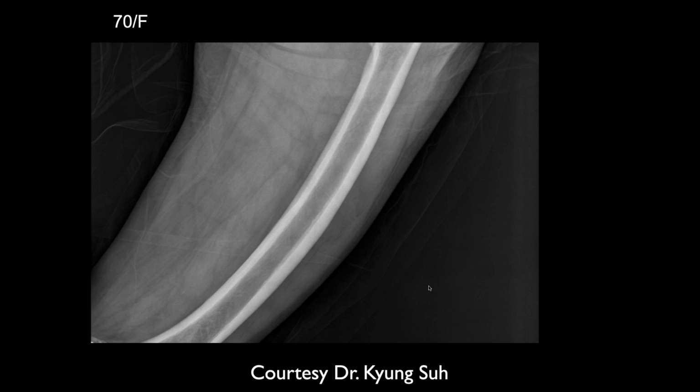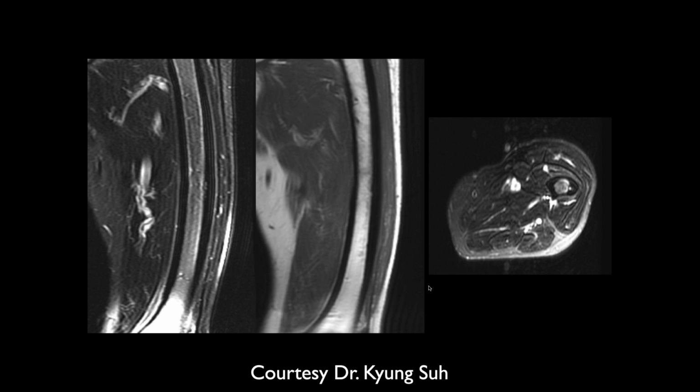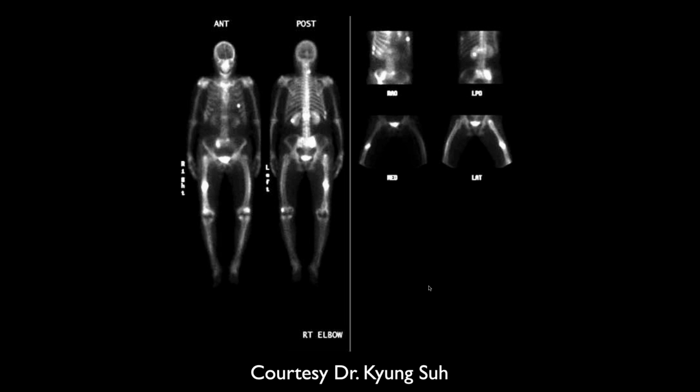So this is a 70-year-old female. This looks like a radiograph of the femur. There's just some cortical thickening and some bowing. She may have some osteopenia, and it kind of looks like this could be a chronic stress reaction. So here we see increased uptake on the bone scan at the mid femur.